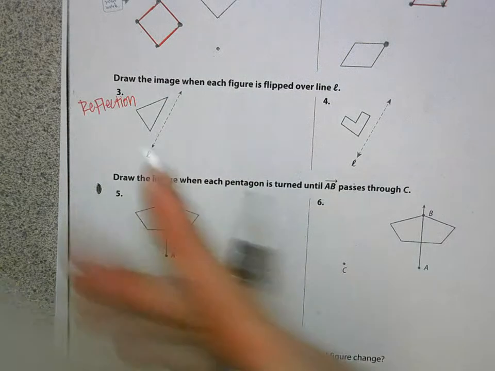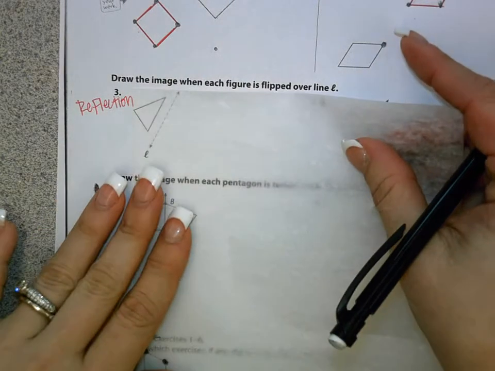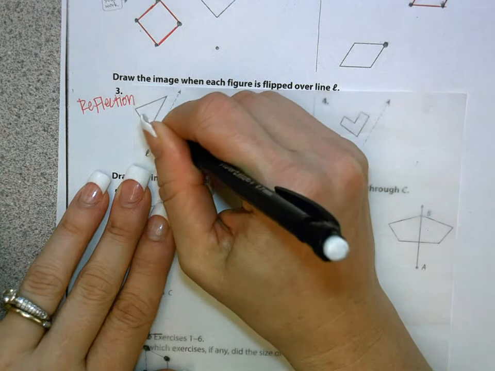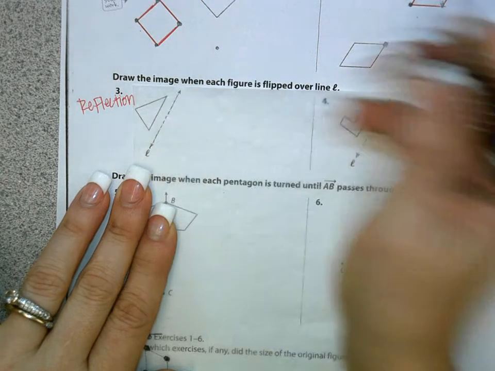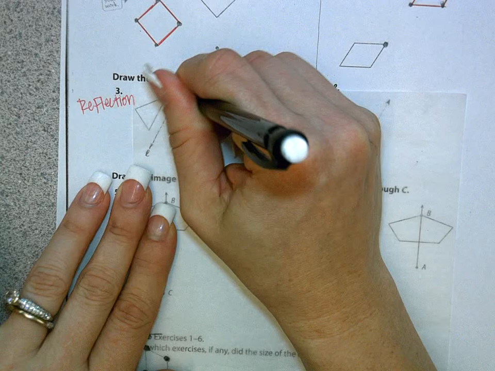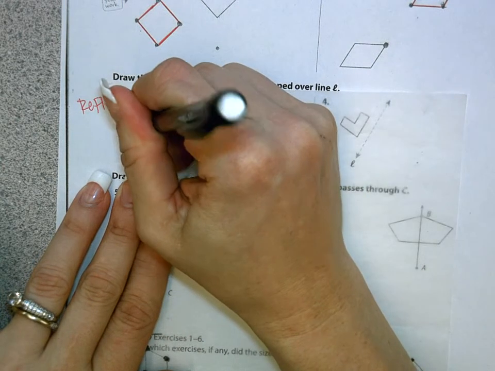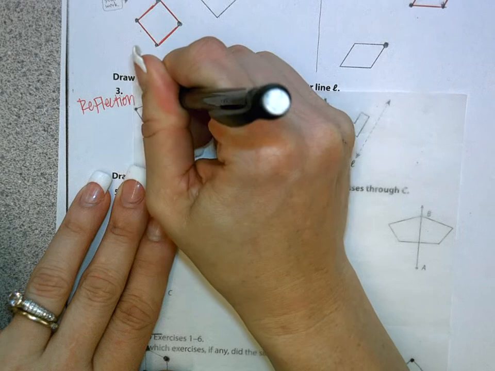So the way to do that is you put your patty paper down, and we're going to trace our shape, but you're also going to trace this dotted line. Okay, so just trace the dotted line. And I'm going to put my arrow so I know that this was the way it was when it was facing up. And then make your corners. So trace my triangle.